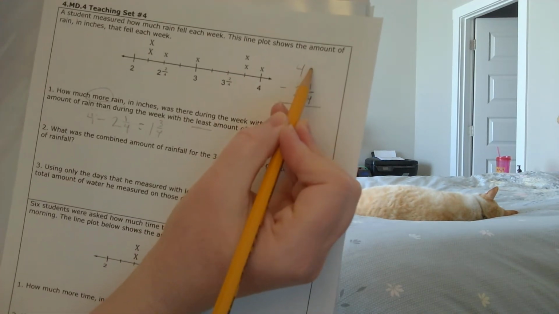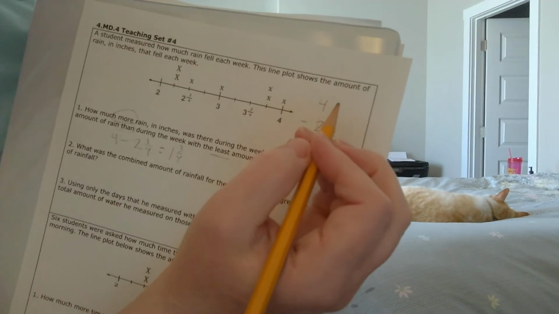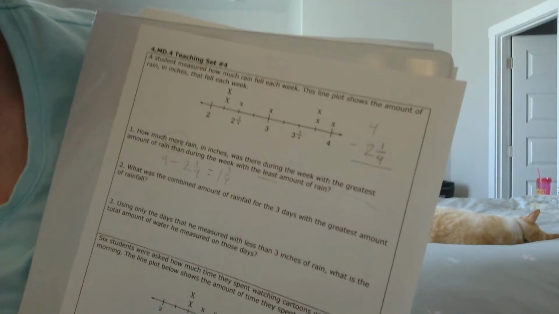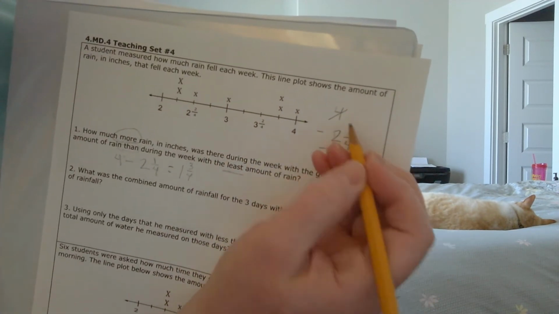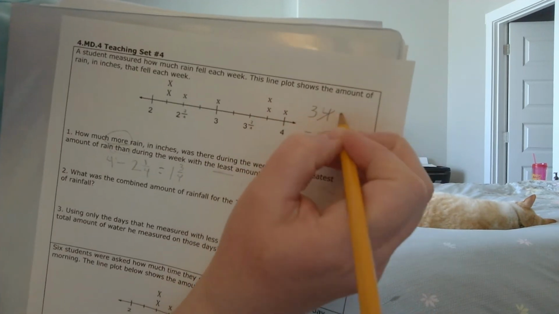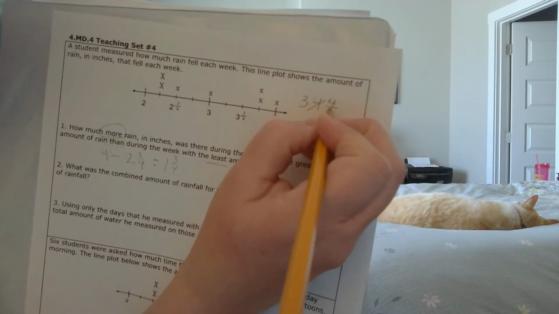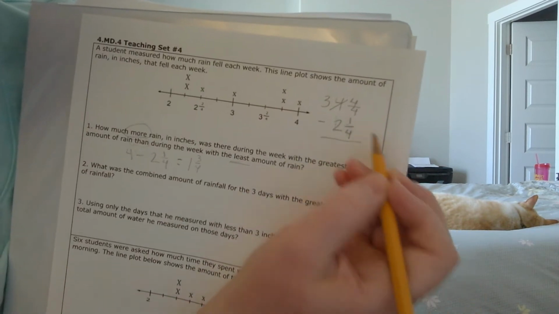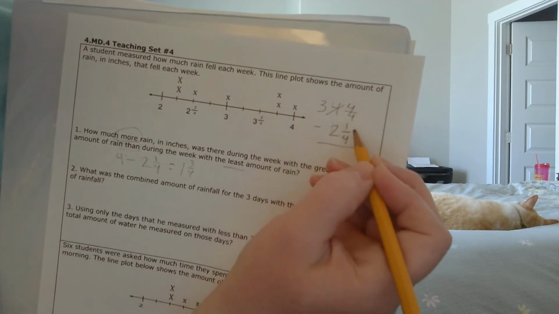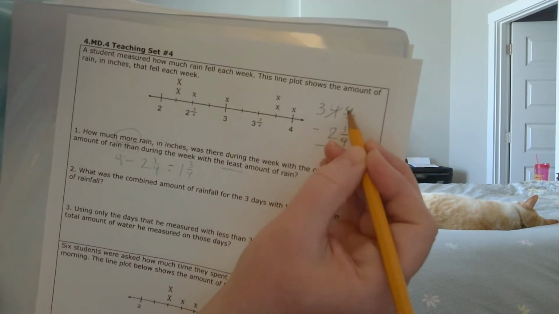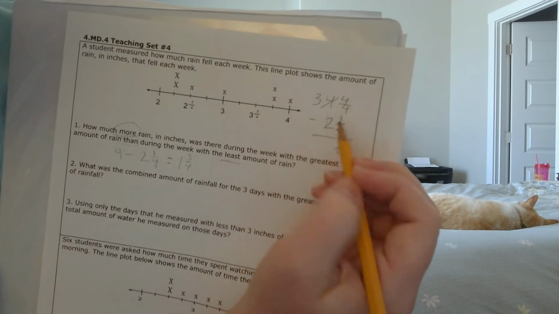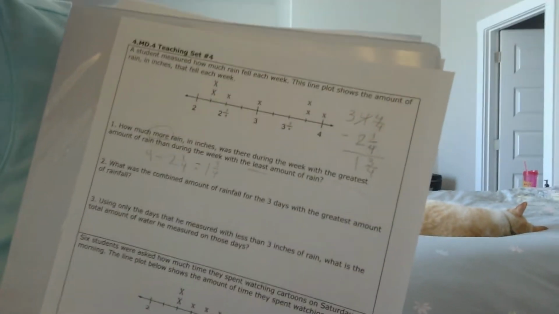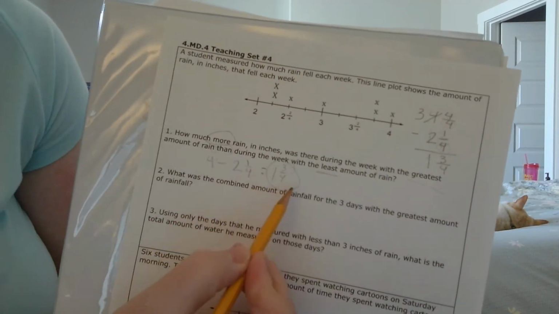So we cannot take 1/4 away from nothing. So we're going to have to borrow. So cross off that 4. That's going to leave a 3. And we're in fourths. So to make that a whole, it would be 4/4. So 4. We're just looking at the numerator now. The denominator stays the same. So 4 take away 1 is 3/4. And 3 take away 2 is 1. So that's how you solve it if you're stacking it. Okay? Number 2. So the answer, 1 3/4.